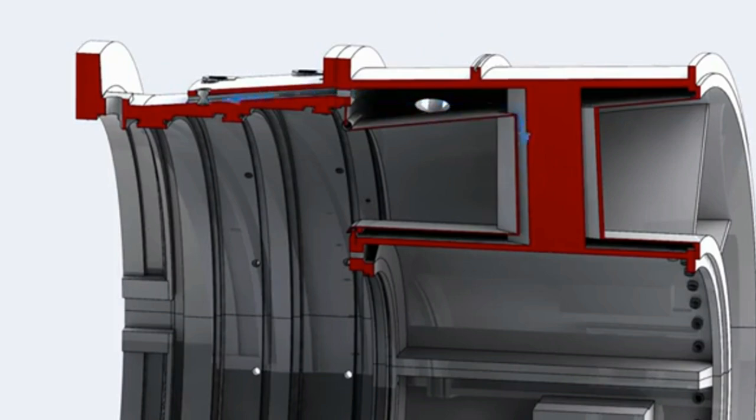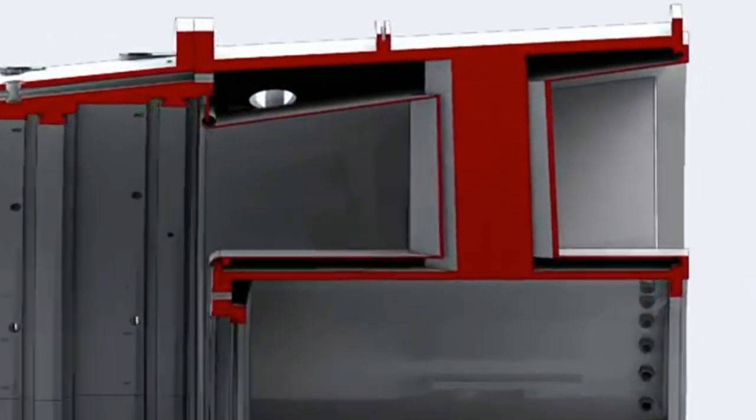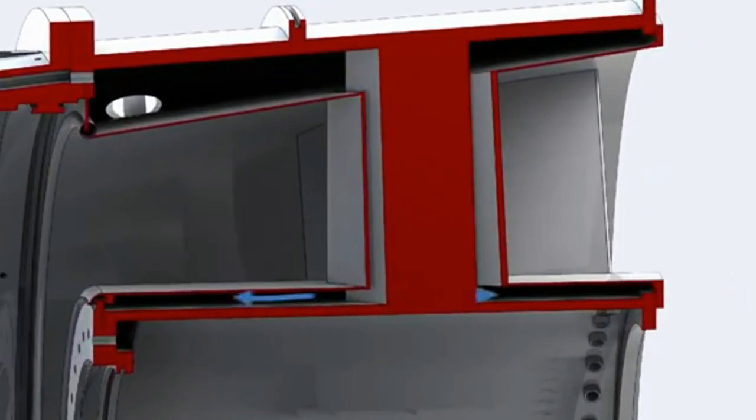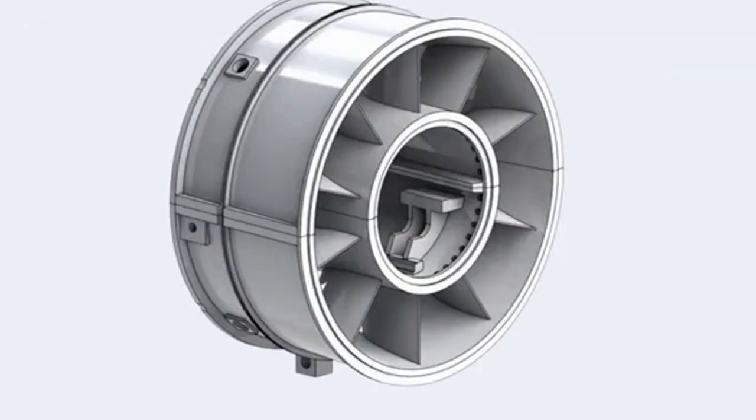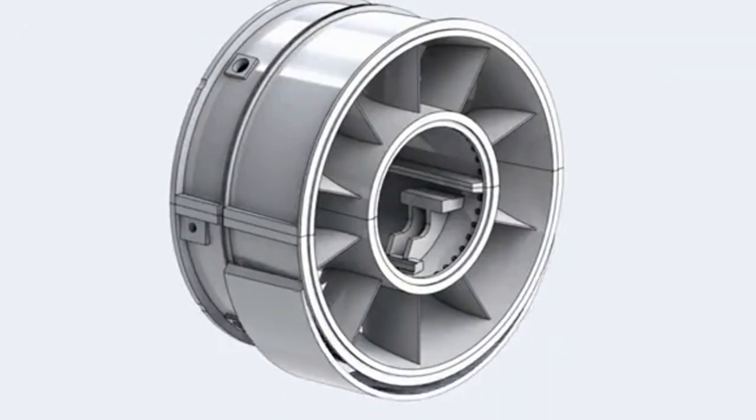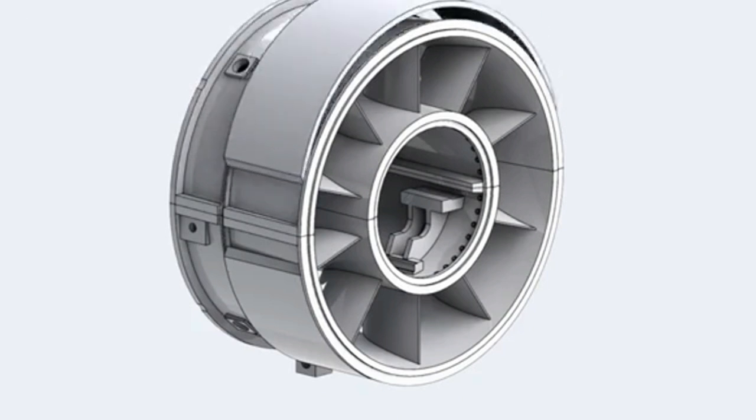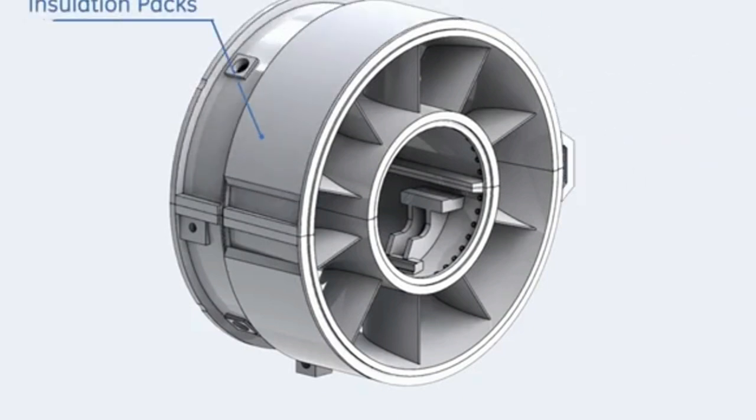Then, cooling air exits in 2 directions, to the third stage aft wheel space and to the inside of the inner cylinder around bearing number 3 to protect the instrumentation in this area from being exposed to high temperatures. The portion of the exhaust frame inside the exhaust plenum, which is exposed to exhaust gases, is covered by insulation packs to reduce heat transfer.